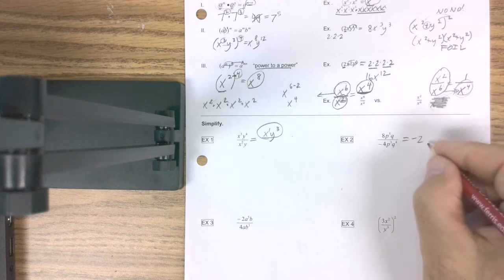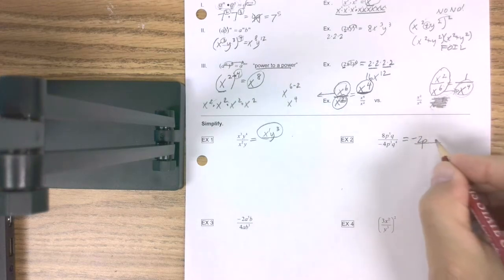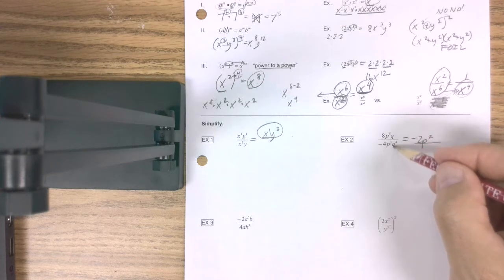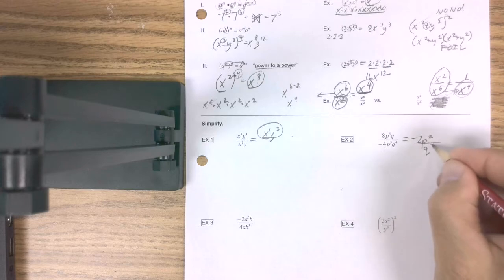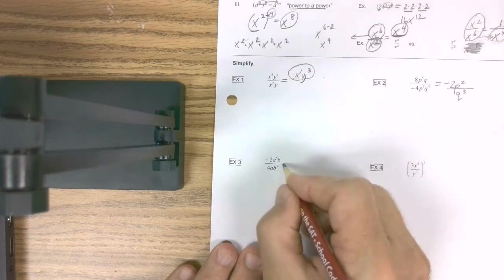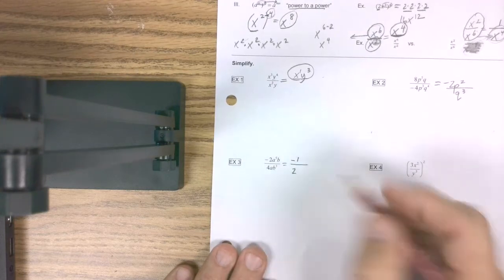Go to the p's. Where's it warmer? Let's make a fraction there. Where's it warmer? Upstairs. By how many degrees? 2. How about in the world of the q's? Where's it warmer? Downstairs. There's your answer. How about this guy? Well, negative 2/4. That just reduces to negative 1/2.